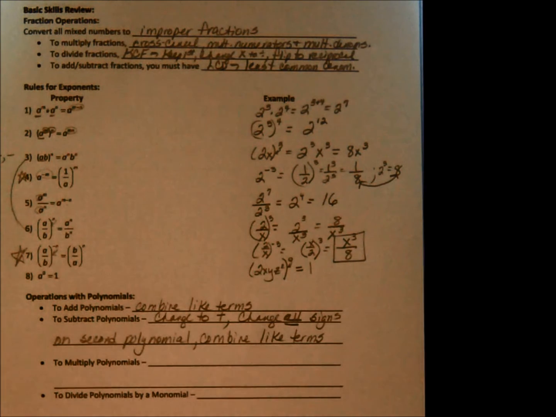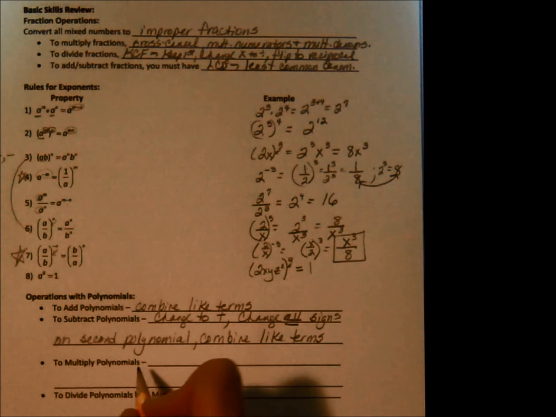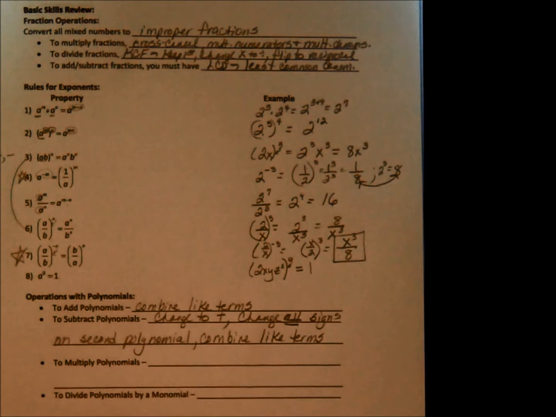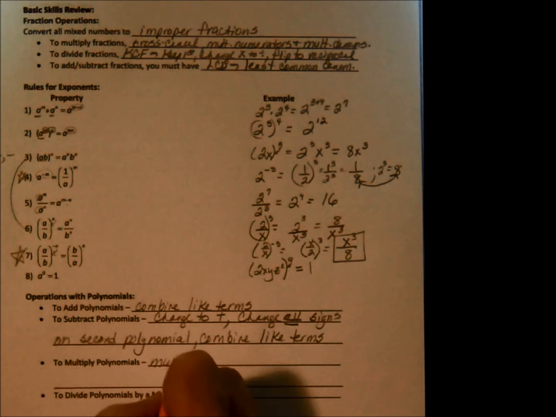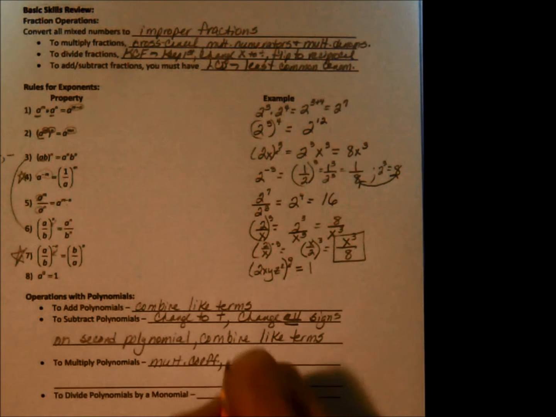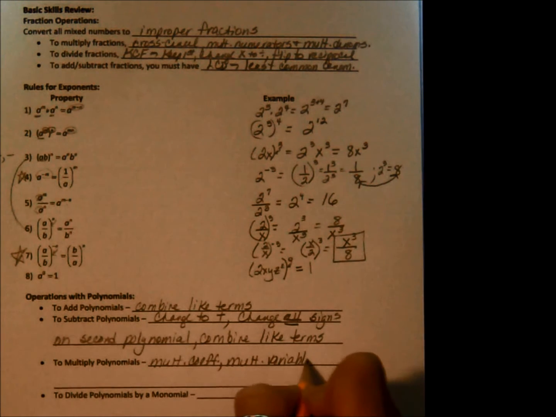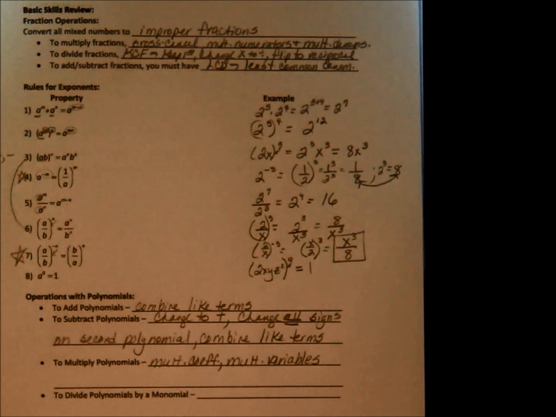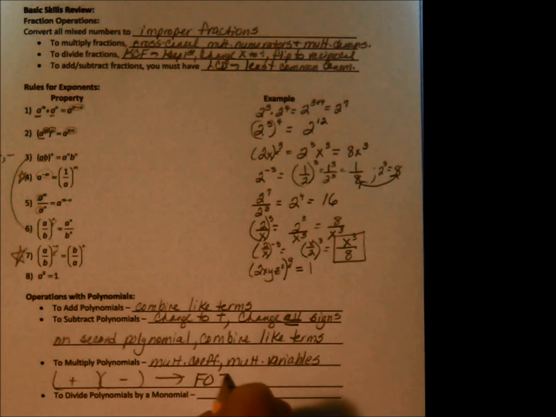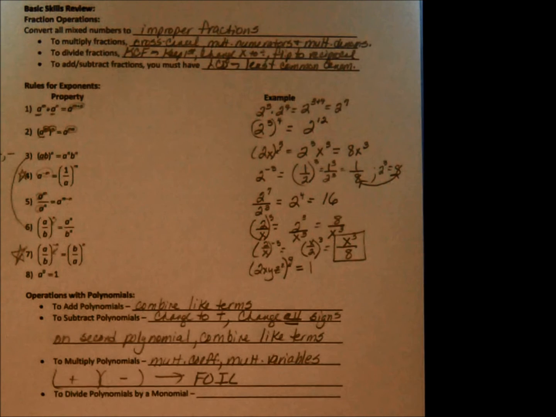To multiply polynomials, if it's just a monomial times another polynomial, you're going to multiply the coefficients and then multiply the variables using your exponent rules. But if it's, let's say, 2 binomials, you're going to use the FOIL method. First, outside, inside, and last.